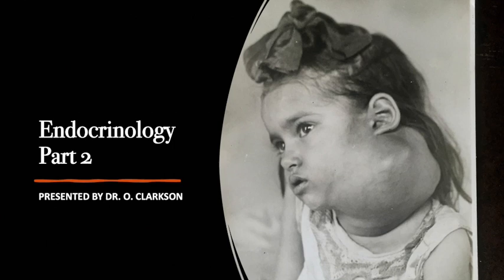If you have decreased adrenal function, that's going to be Addison's disease. Low glucocorticoids, also low mineral corticoids. High ACTH, high MSH. What else can you see with a patient with these types of conditions?